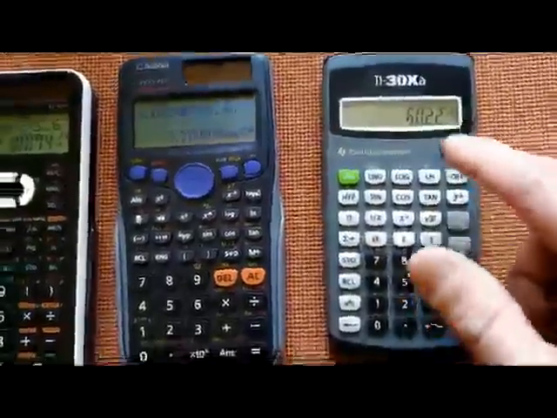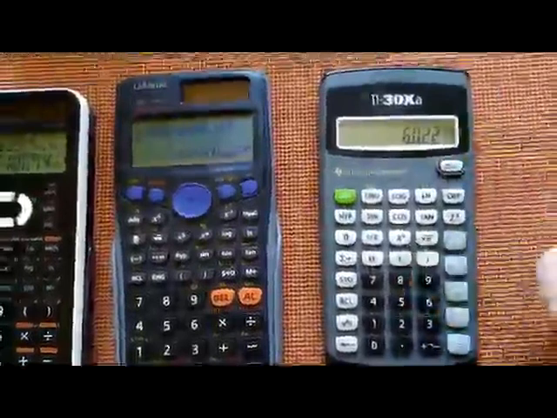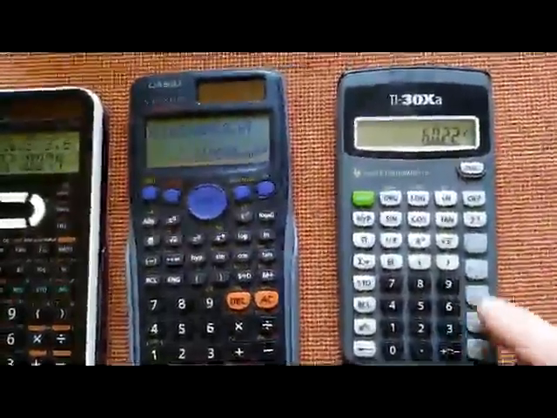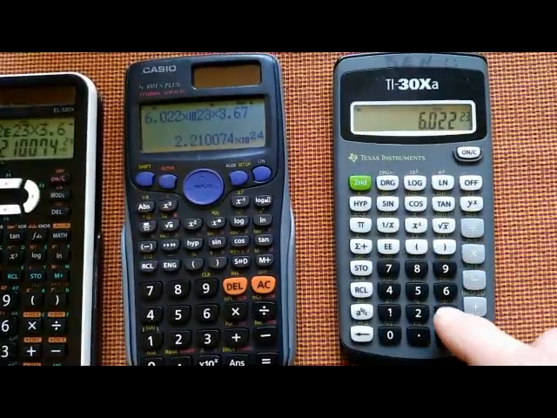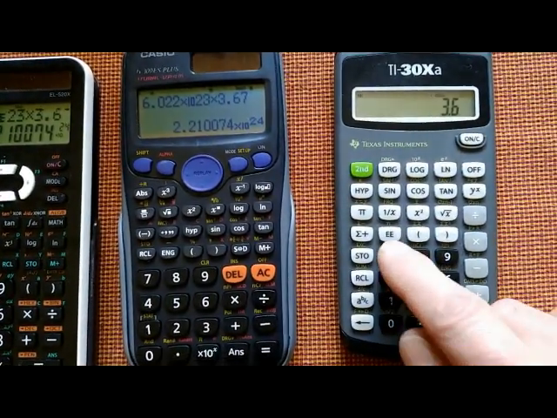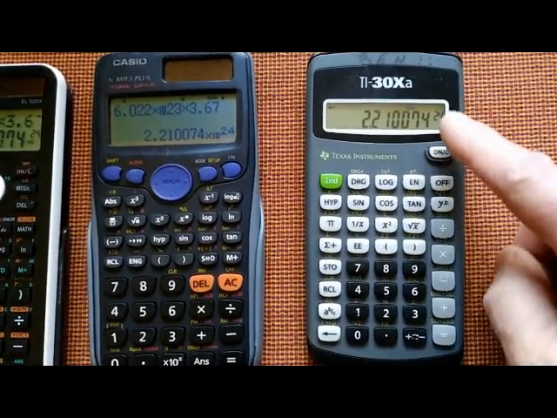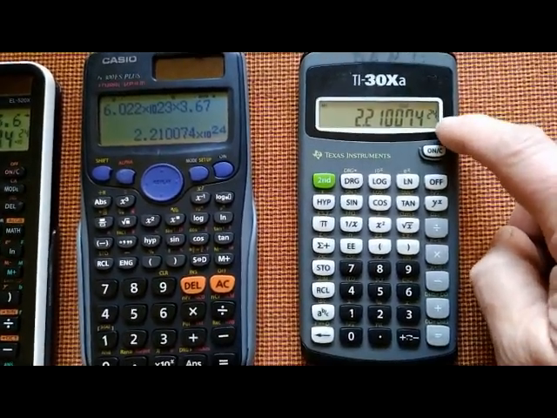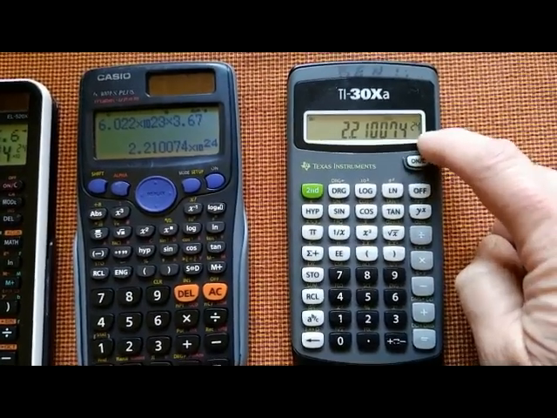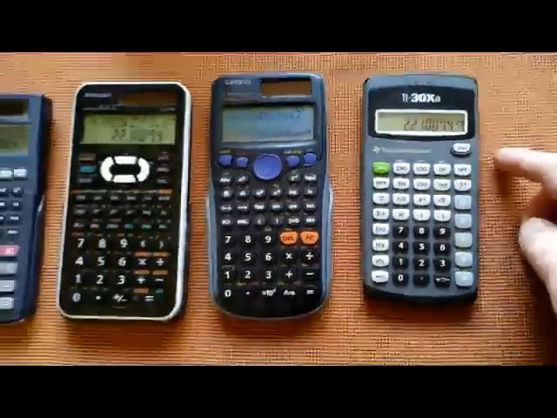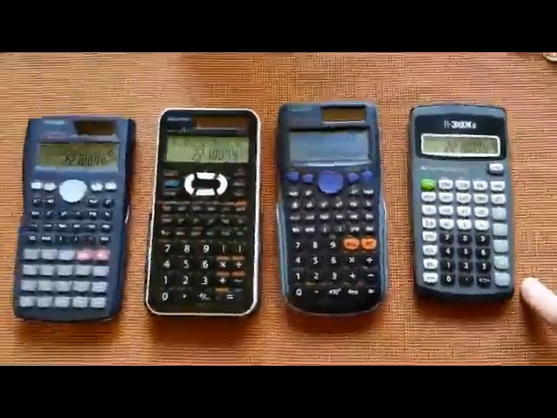It leaves out the times 10 to it, but you can see that the exponent is the raised value. Okay, and then I'm going to multiply that times 3.67 equals, and there's the same thing. Now you just got to watch that and understand on these TIs that it means times 10 to the 24. Okay, it's really important that you get that right.